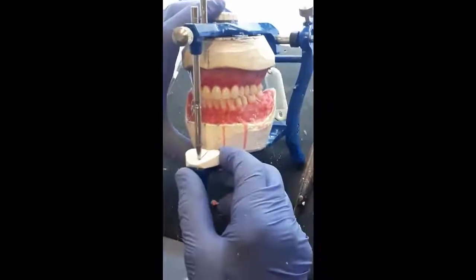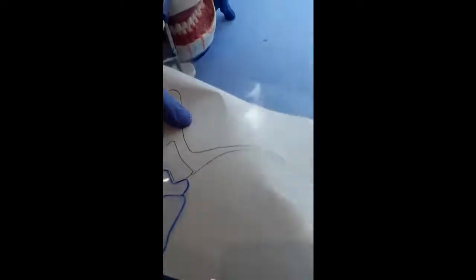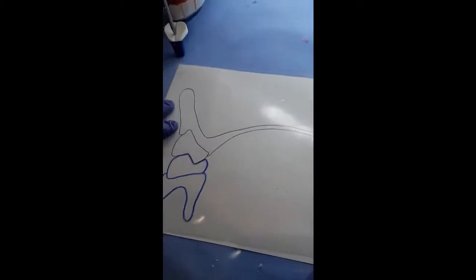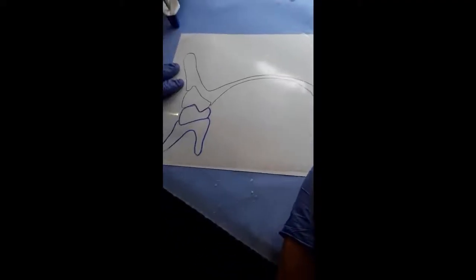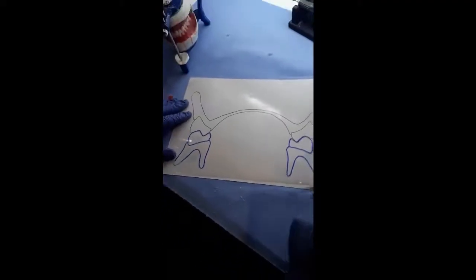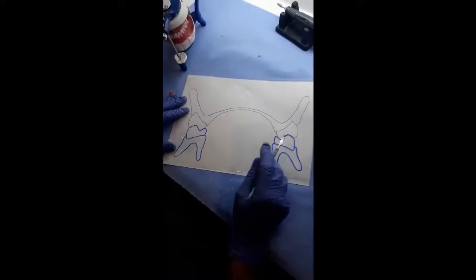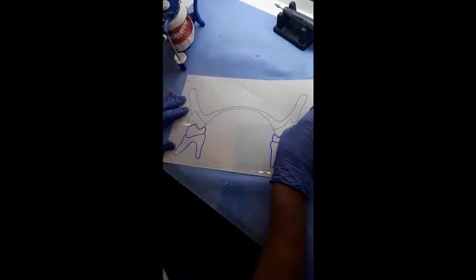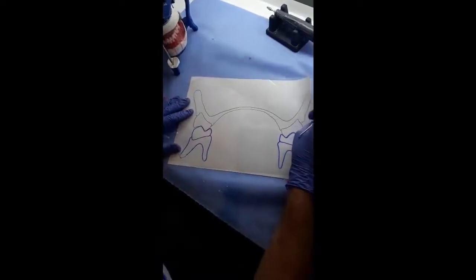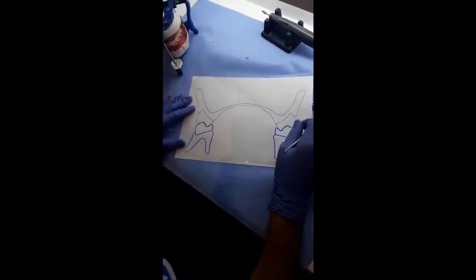I will demonstrate now in a diagram the working and balancing contacts you need to achieve. Now, if we have here the maxillary and mandibular teeth, this is the mandibular teeth and maxillary teeth, and you can notice this is the occlusion in the centric relation.